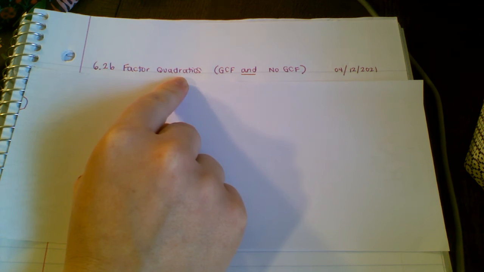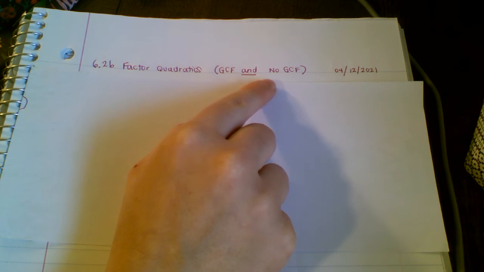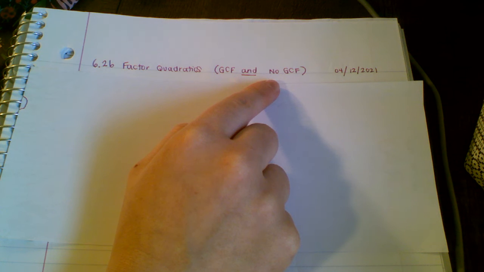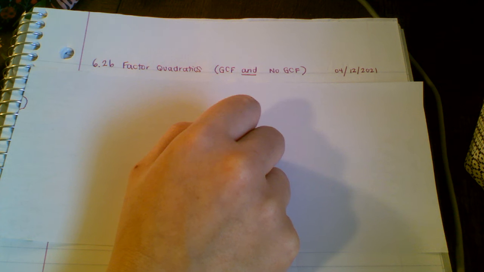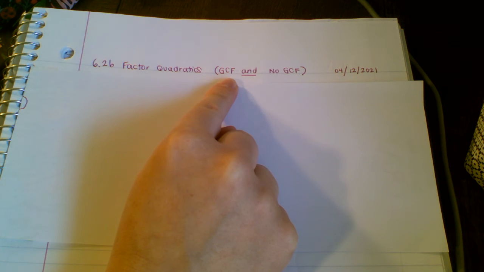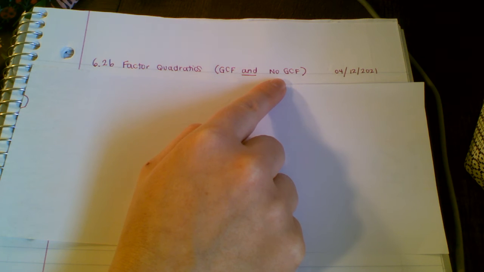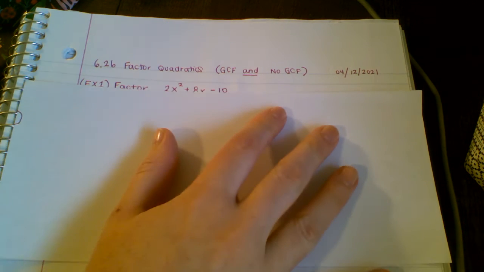So we already factored quadratics by just factoring out a greatest common factor. And then we factored quadratics for a couple days where there was no greatest common factor. Remember, we had to think of two numbers that multiplied to the last term and added to the middle term. So now we're going to put those two concepts together. We're going to first factor out a greatest common factor, and then we're going to factor the rest that doesn't have a greatest common factor. So there's going to be two steps to each of the problems today. We got this. I have three examples.